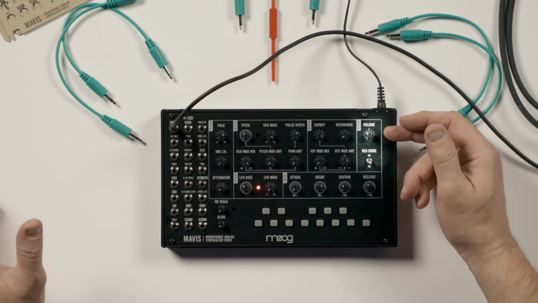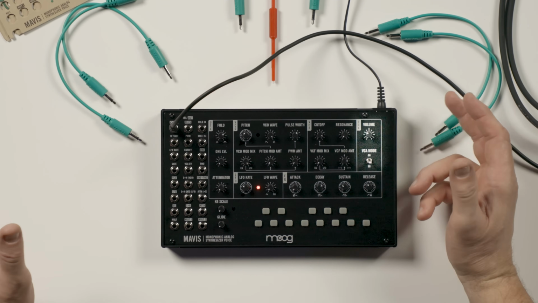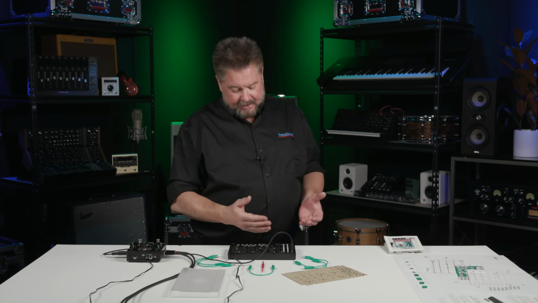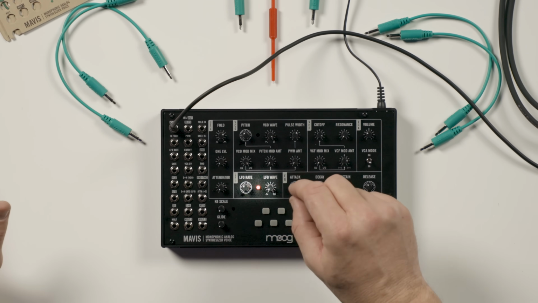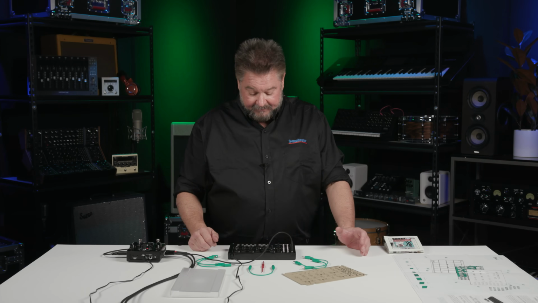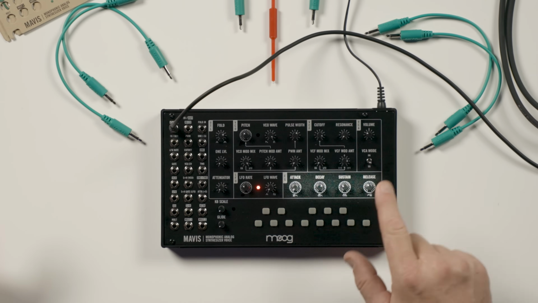Then we have the VCA, which is just your volume, and then you have a switch, which allows you to turn that into drone mode, so it's ignoring the EG, it's just on full. Then we come down to the next level. Our LFO can go from pretty slow to pretty fast. It can sweep smoothly between triangle and square wave. The EG or envelope generator is attack, decay, sustain, release.